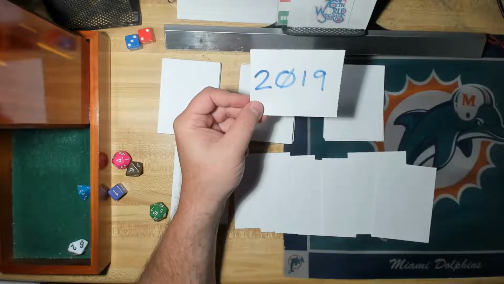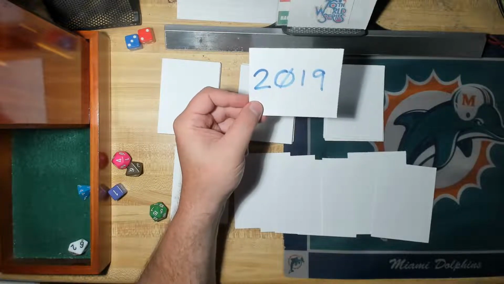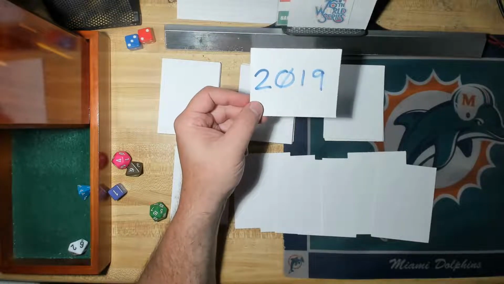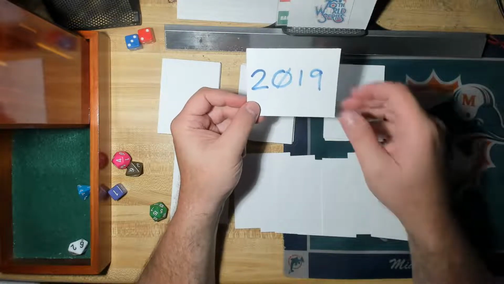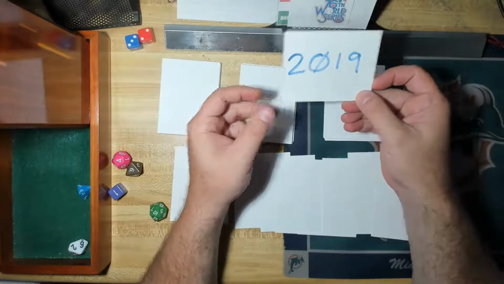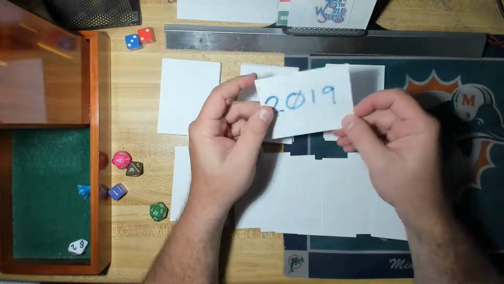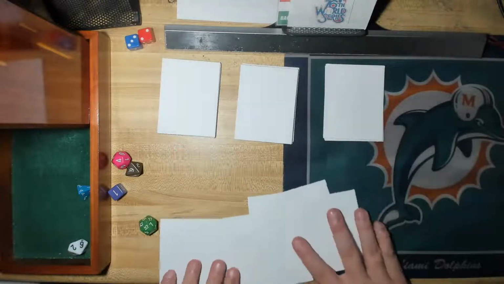I would have liked to have done that one too. But 2019 is a common year played by many people out there. Baseball Demos did this one. 2019 is a very common year played because it really is the last year before baseball really changed. But 2019 is gone. No Nationals, no Astros, nothing there.